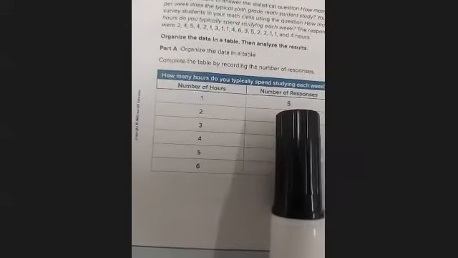These are the hours that students spend studying each week. It means the first student studies 2 hours each week, the second 4 hours each week, the third 5 hours each week, and so on. Now we can make a table of it. Number of hours, 1. How many students study 1 hour? Count them: 1, 2, 3, 4, 5. We have 5 responses with 1.